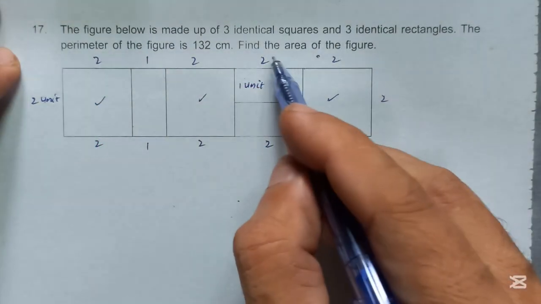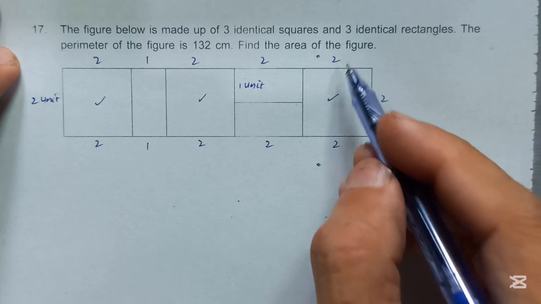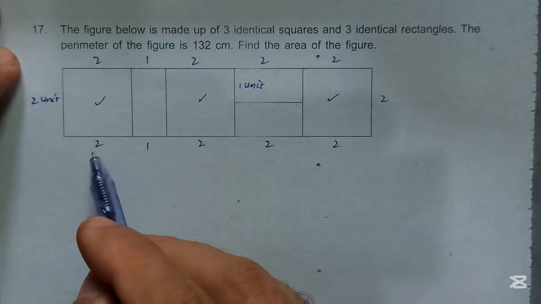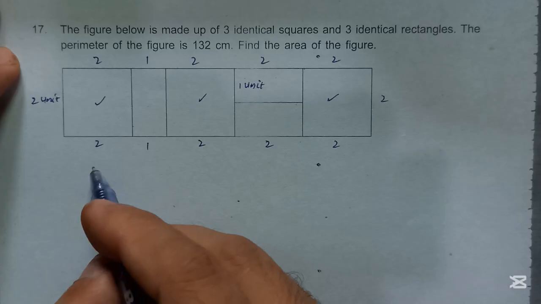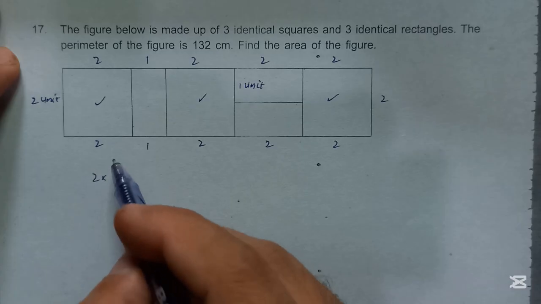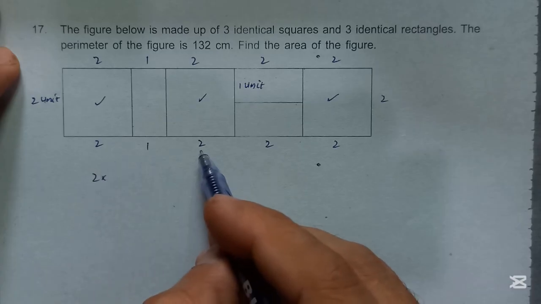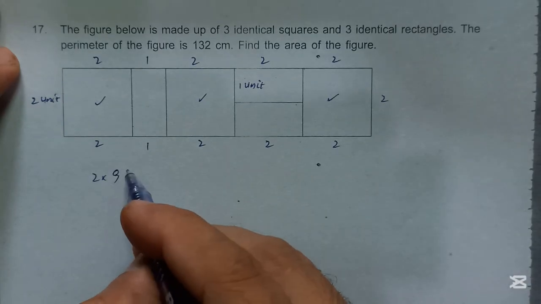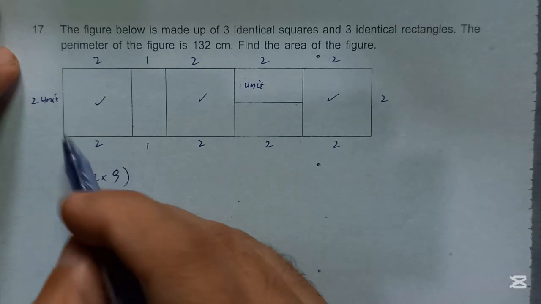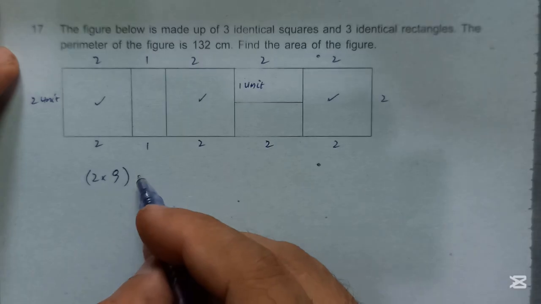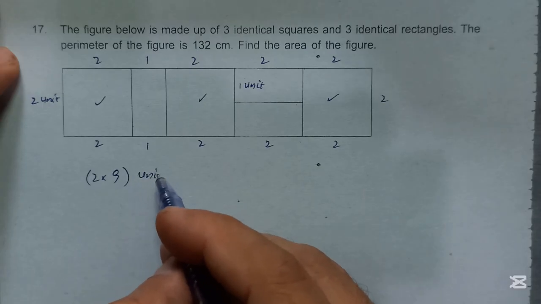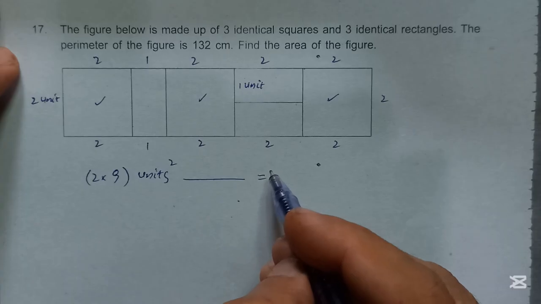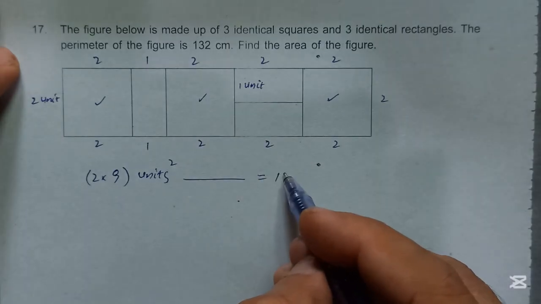Okay. Now the requirement is to find the area of the figure. So 2 into 2 plus 1, 3 plus 2, 5, 7, 9. So 2 into 9 square units represents 132.